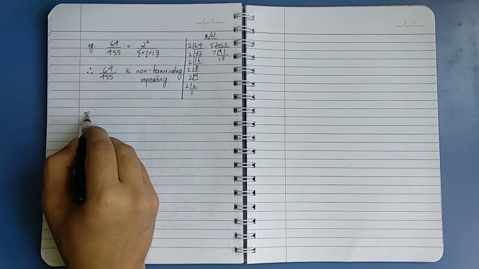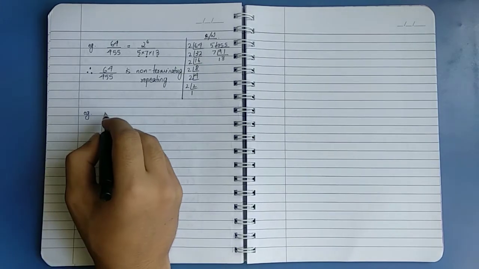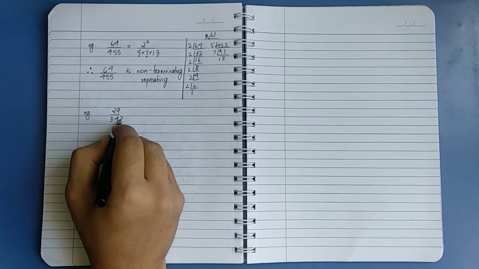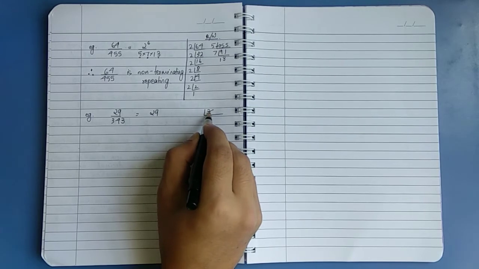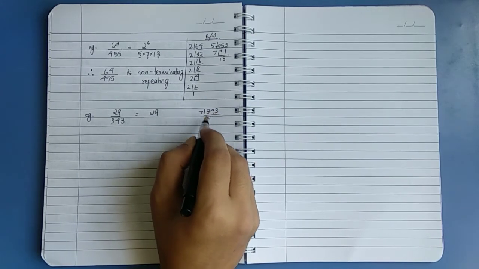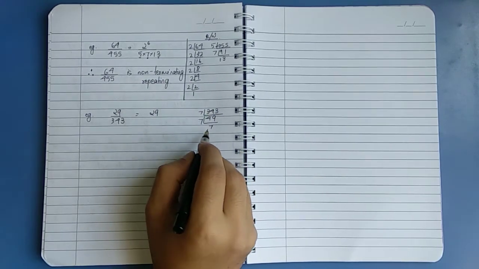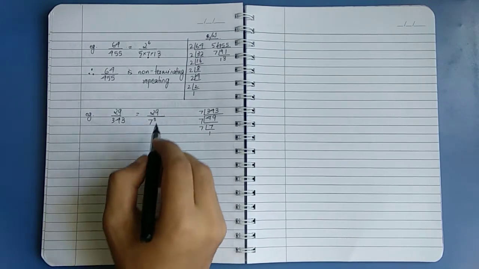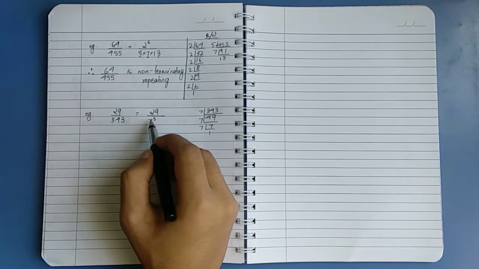Another example. Say we have 29 by 343. 29 itself is a prime number. For 343, 7 times 49 is 343, and 49 is 7 times 7. So 343 is 7 cube, and we have 29 by 7 cube. The numerator and denominator are already co-prime. There is no common prime factor in them.